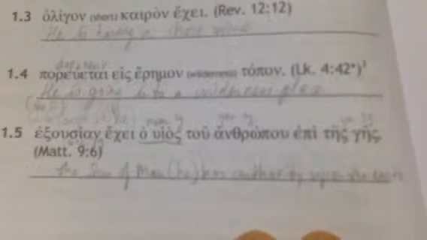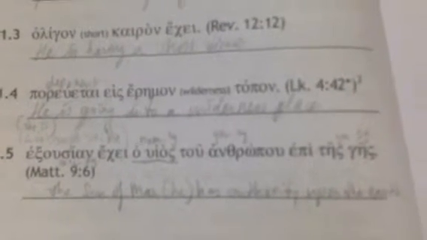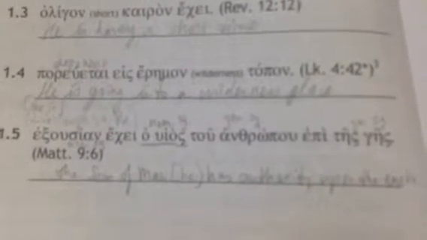You always go through your checklist. When people say, I don't understand translating, that simply means they don't follow procedure. So go through your checklist like a pilot flies a plane. First thing in your checklist is find a subject. Subject nominative, ho huios. There you go. The son. Then complete that little fragment, prepositional phrase. The son, not just any son, the son tou anthropou. So it's in the genitive. The son of man.